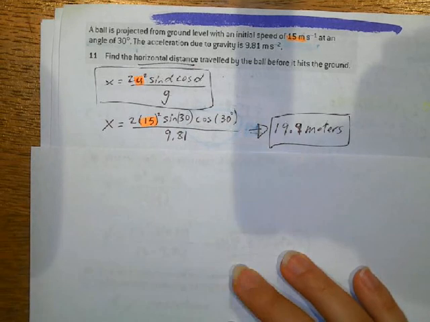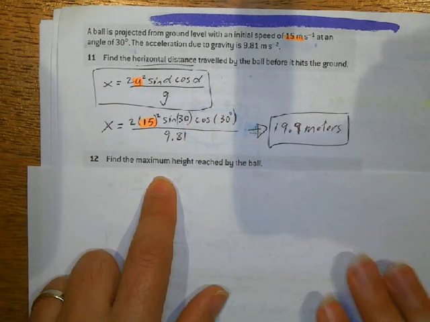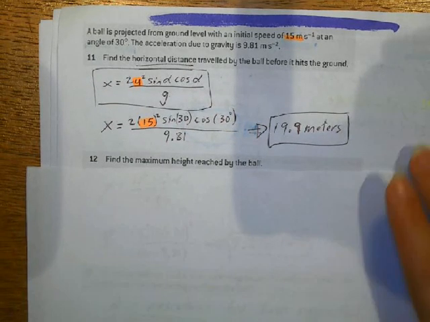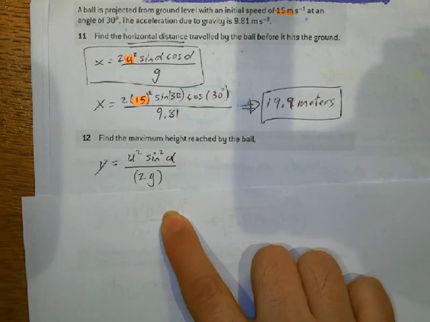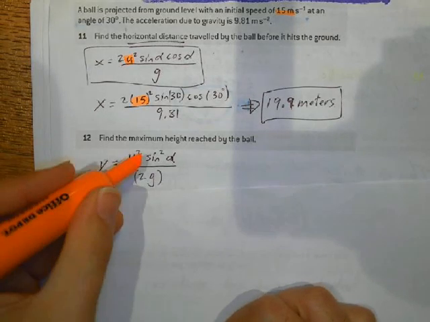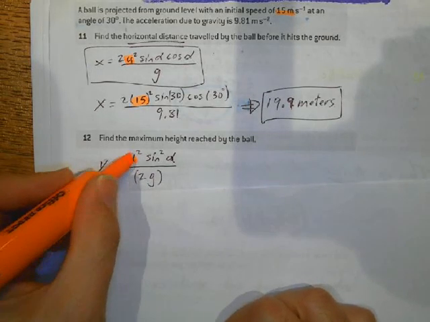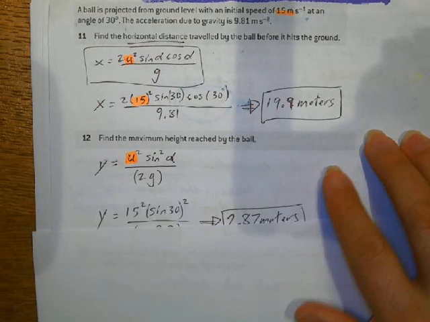Okay. Question 12. Find the maximum height of the ball. So if you go back to the earlier page, you're going to find the maximum height is given with this formula. So once again, we know that our speed, u, is equal to 15. Alpha is equal to 30.